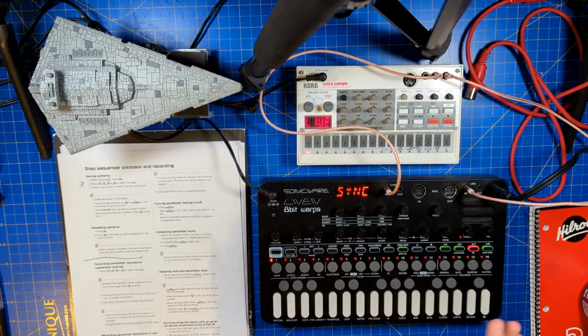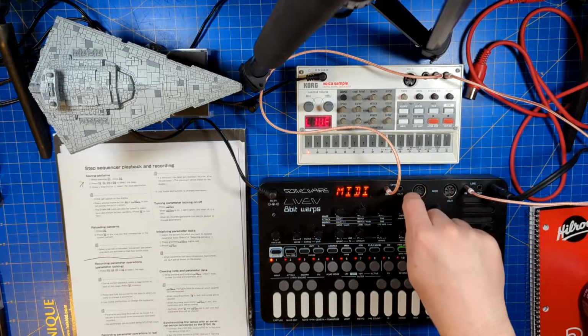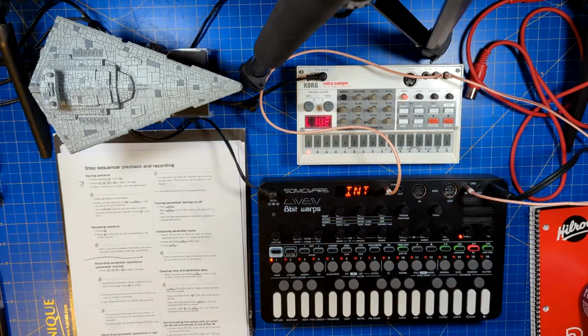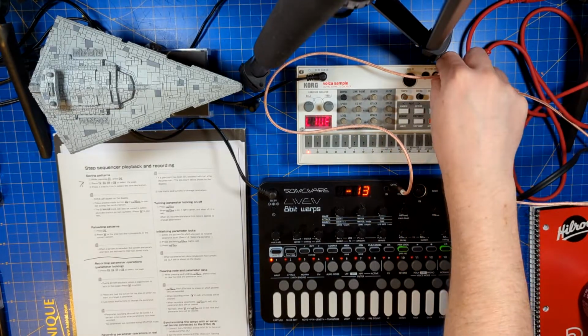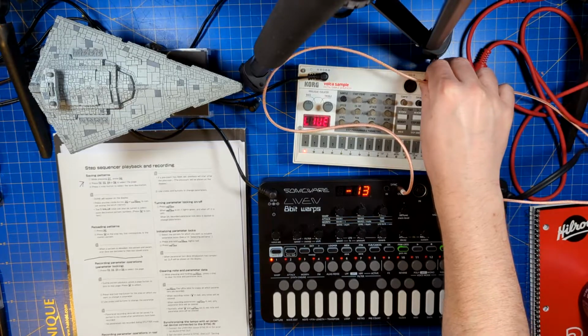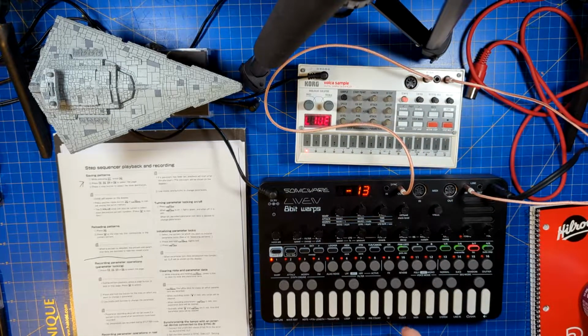So let's stop, because I would like to keep this as the main clock. So I'm going to go internal clock, and I'm going to source it sync out to sync in, and we'll hit.